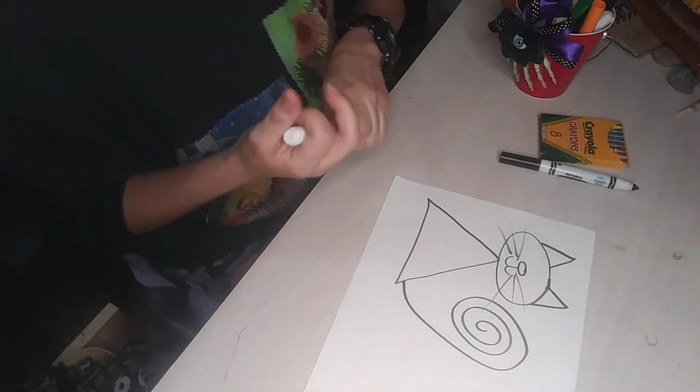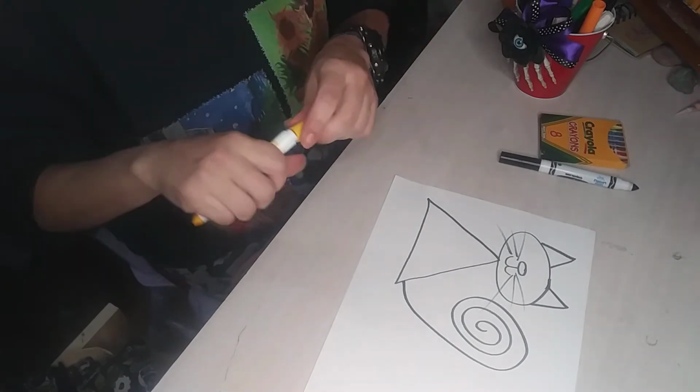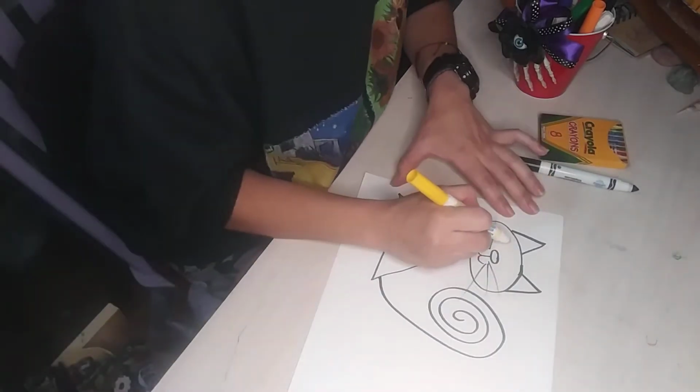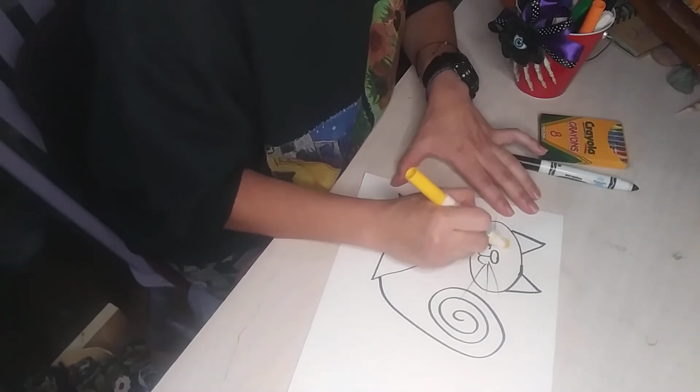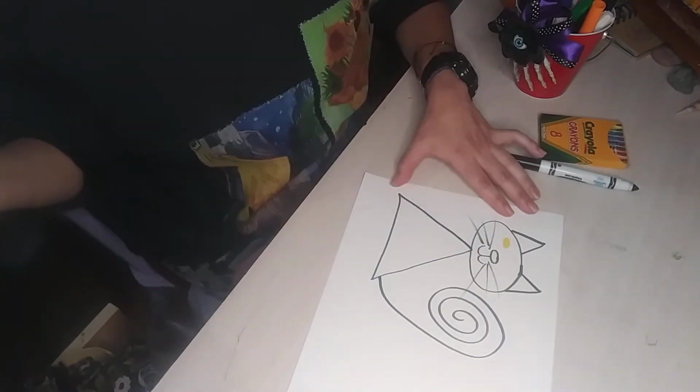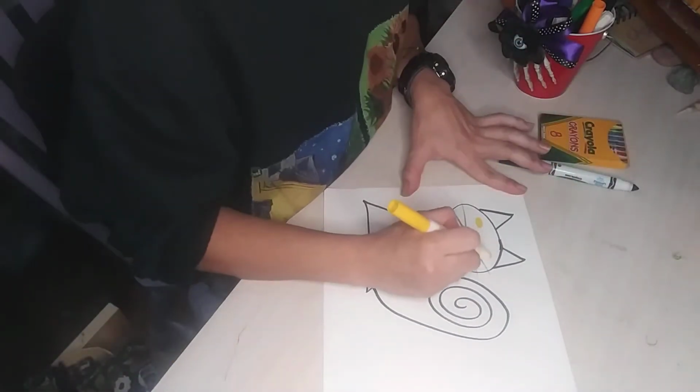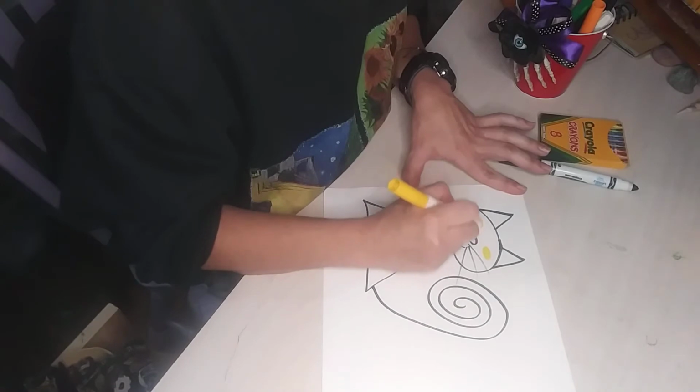Again, I'm using my marker. What I'm going to do for the eyes is that I am going to make, again, 2 oval shapes. I'm going to do one big oval shape right here. I don't know if you can see that. There we go. And I'm going to make another oval shape right there.